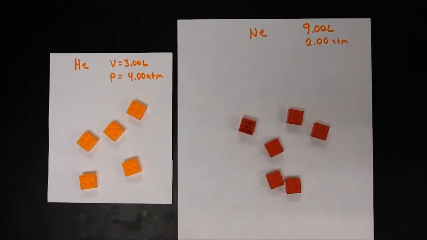Another calculation that we sometimes encounter involves maybe 2 separate containers, or 2 containers connected with a valve in the middle, and we're going to mix the gases, and maybe we want to know what the total pressure is when we're done, or how much pressure is attributed to each of the gases once the mixture goes together.